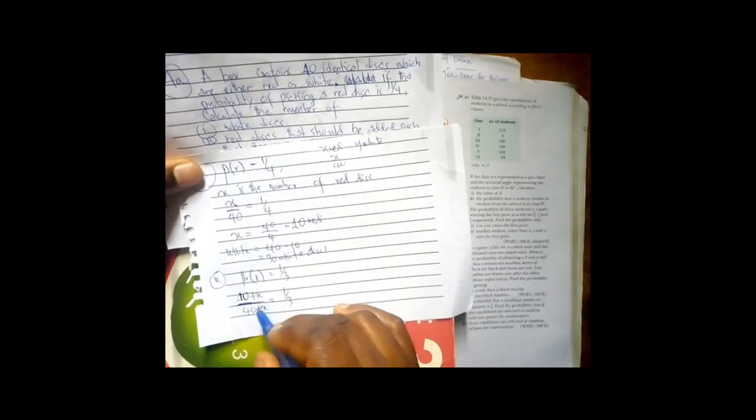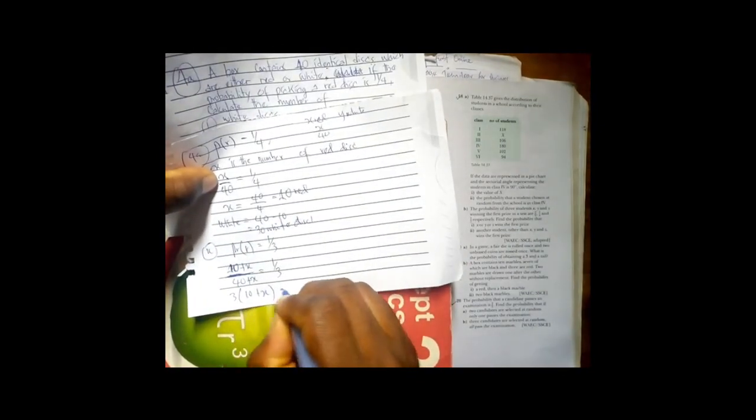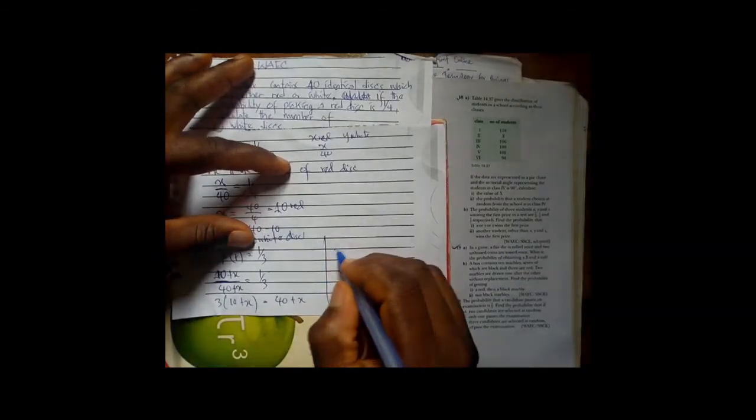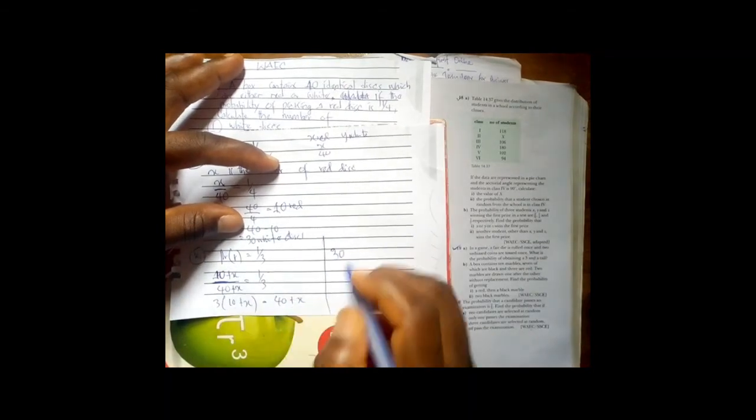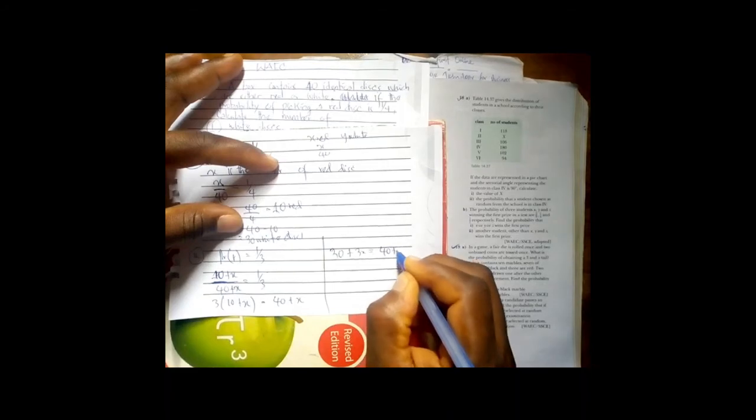Is that not so? If X number was added, what do we now have here? We now have 3 in bracket 10 plus X, which equals 40 plus X. If you open the bracket, it gives us 30 plus 3x equals 40 plus x.